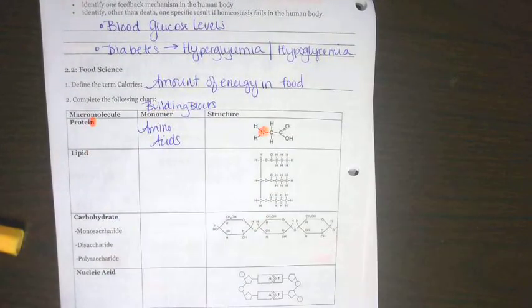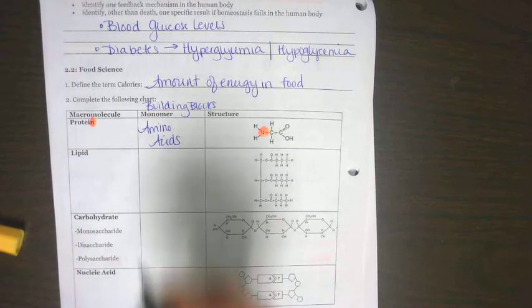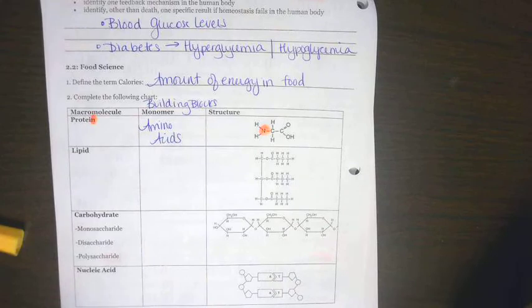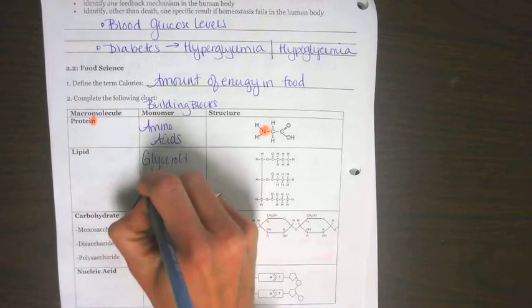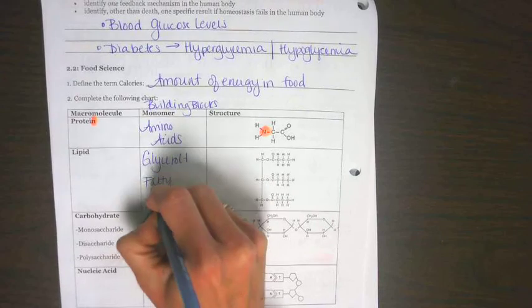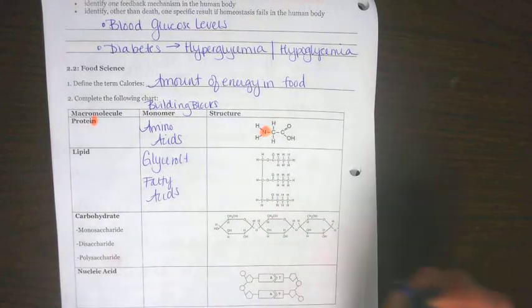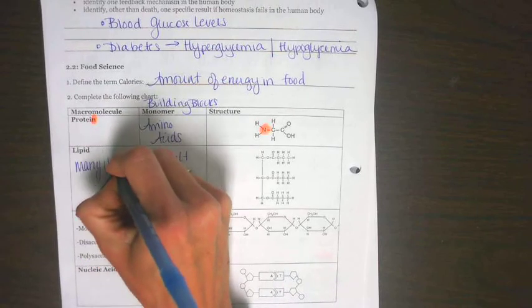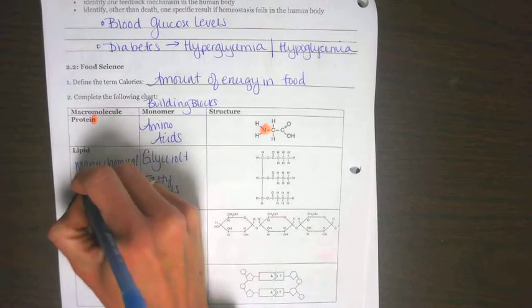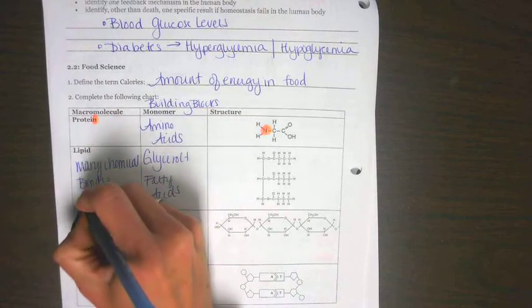First up, we have proteins. The building blocks of proteins are amino acids. When I'm looking at the structure of a protein, one thing I always do is look for that nitrogen. Protein has an N in it. Lipid, remember, is one of those ones that's a gray area. It technically is not made up of monomers, but the building blocks of a lipid are glycerol and fatty acids.